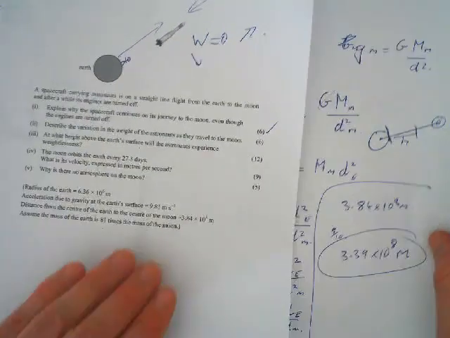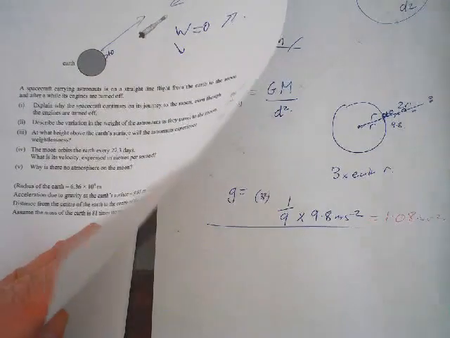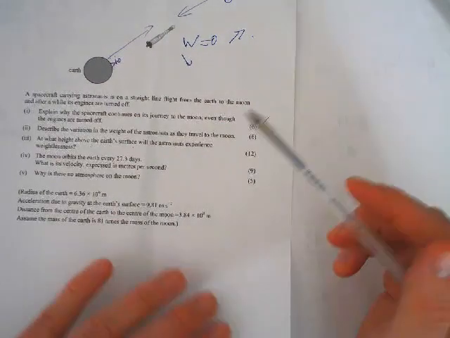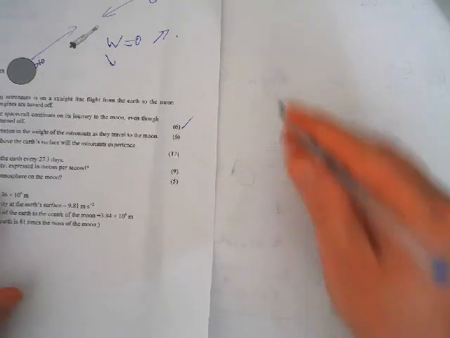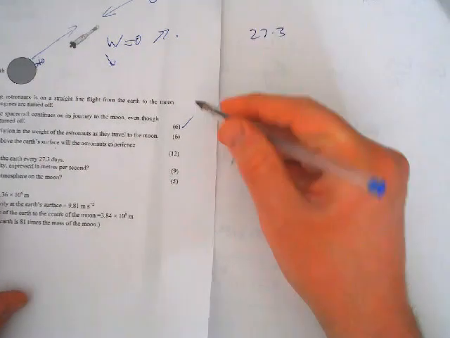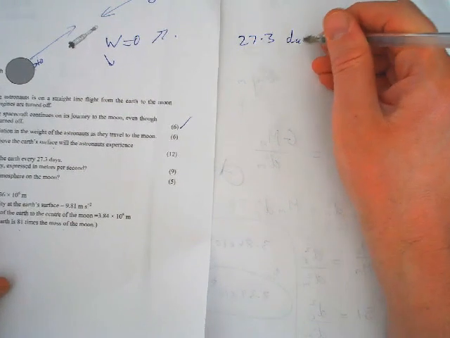Gives us an answer of 3.39 by 10 to the 8. And don't forget your units, meters. Right, a lot of work in that question. It looks quite friendly at first glance, but not quite that nice. But handy enough, as long as you're diligent.